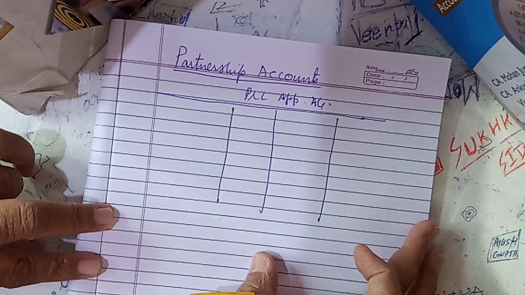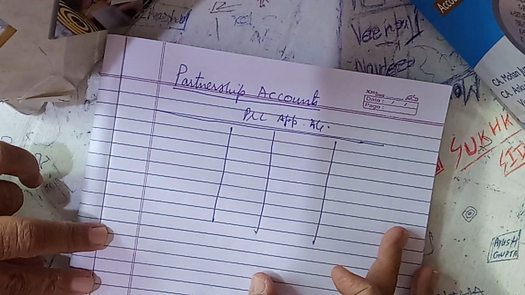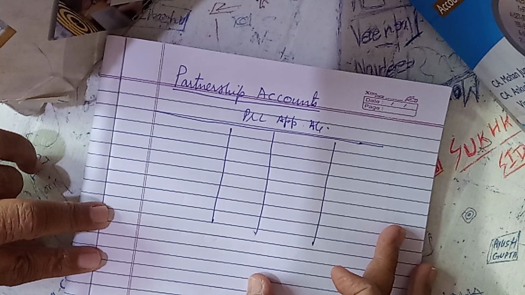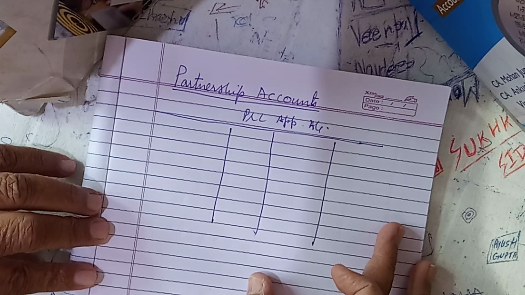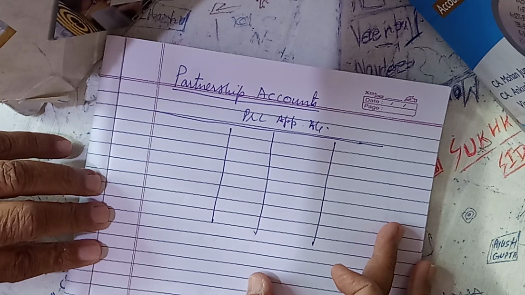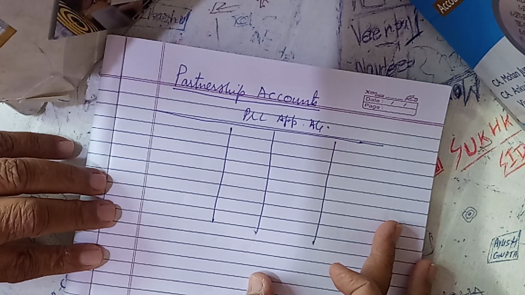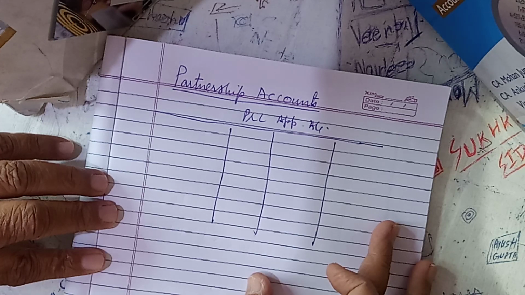After preparing the profit and loss account, when we find that there are some adjustments regarding partners that are not recorded in the books of accounts due to any reason, for the adjustment of those entries we prepare the account again, which is known as profit and loss appropriation account. Appropriation means adjustments, so this account is also known as profit and loss adjustment account.